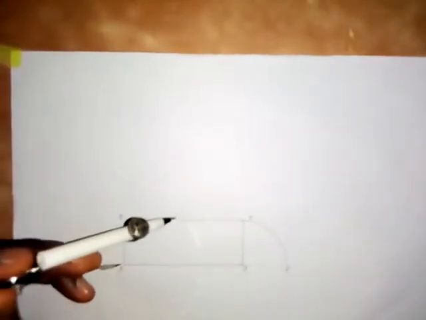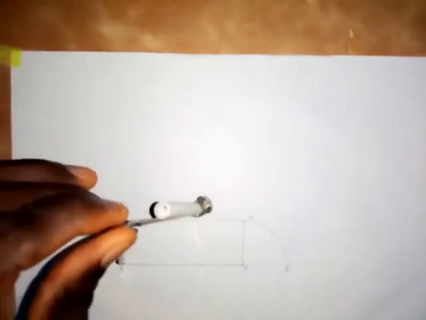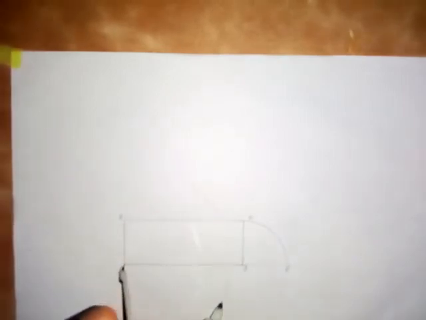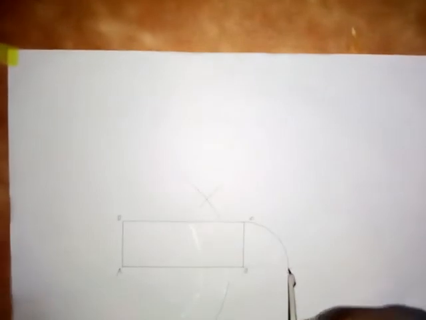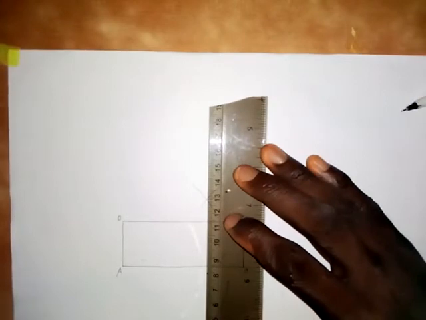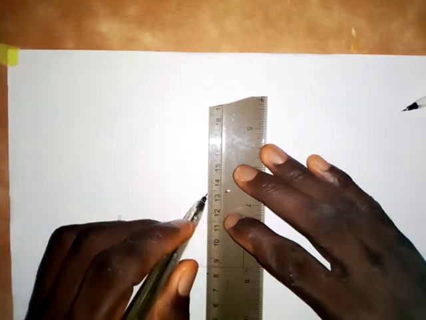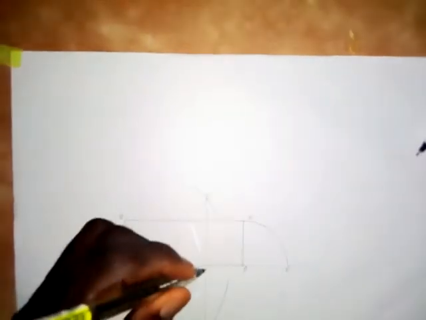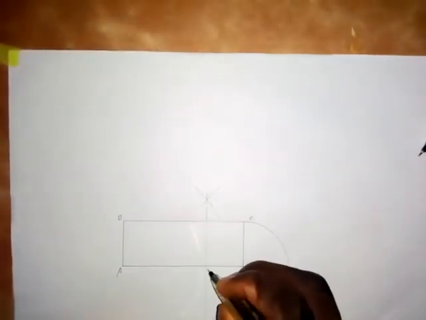Okay, so this will not work. I need to extend this compass a bit. Then take it to point E here and draw an arc here. Joining the point of intersection of these two arcs together, this gives me the midpoint. So this is the midpoint of line AE. Let me call it X.